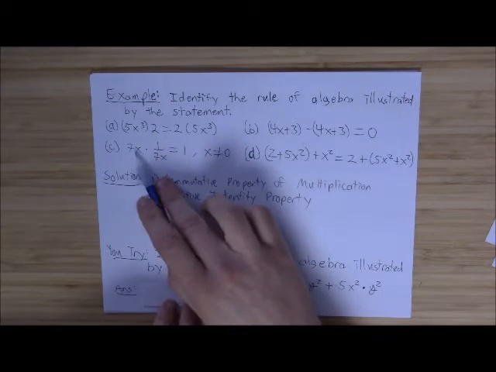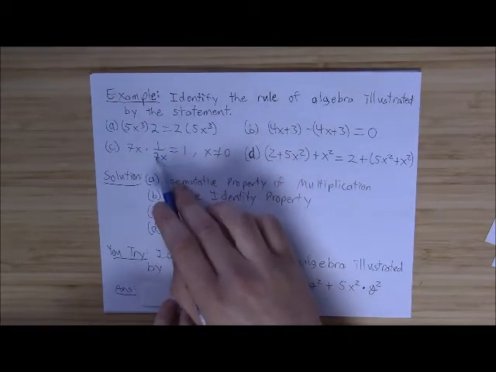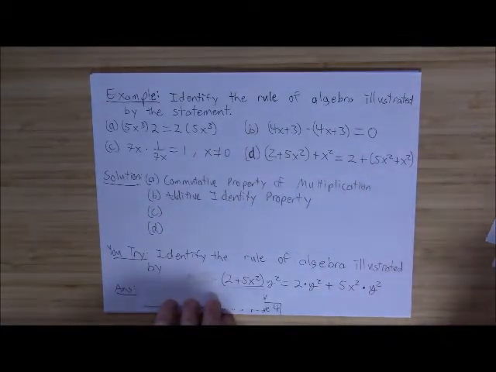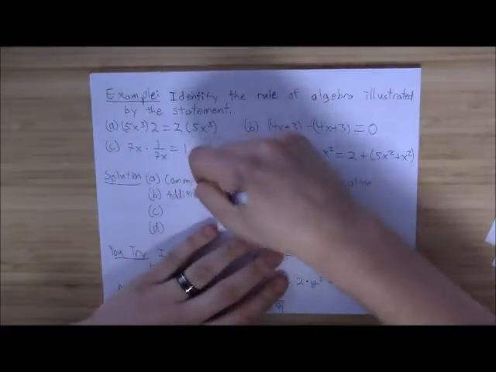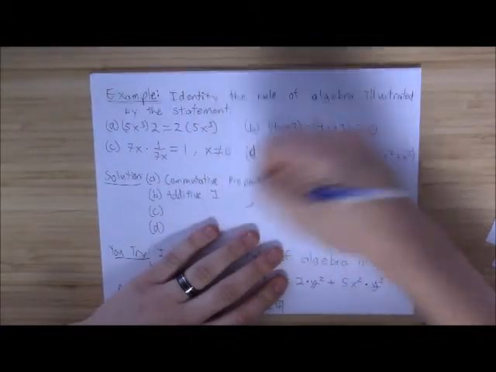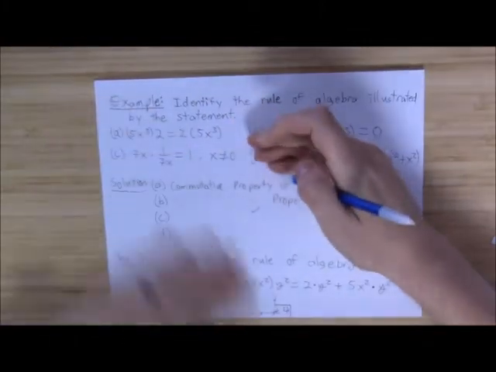For C, we have that 7x times 1 over 7x. We're multiplying by the reciprocal. That looks like the additive, oh, sorry. This would be the additive inverse property. So let's backtrack that.